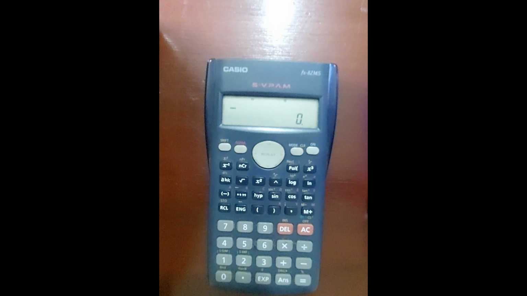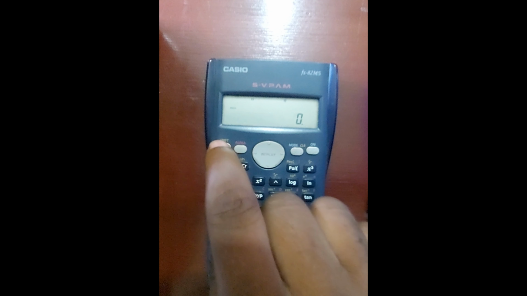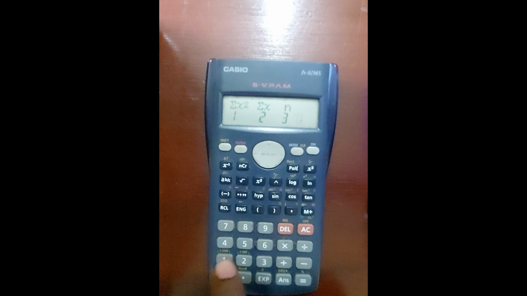Even if you power off the calculator, there is no problem. The data will be in the memory. So now, once we are done, we go and retrieve the different functions which are required in calculation of standard deviation and the mean. You press Shift and number 1, and you'll see different options there.